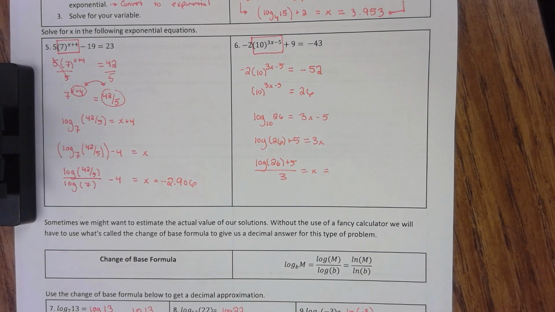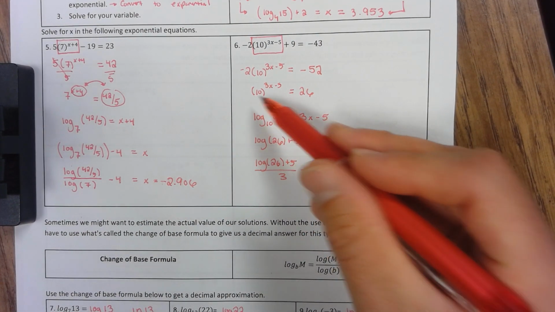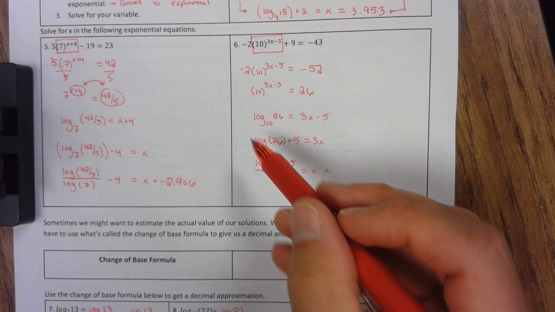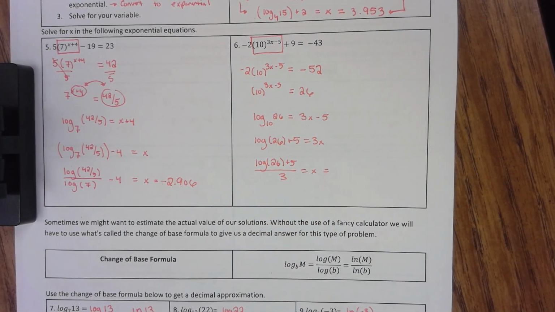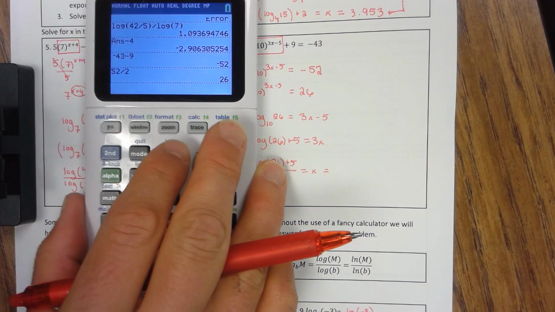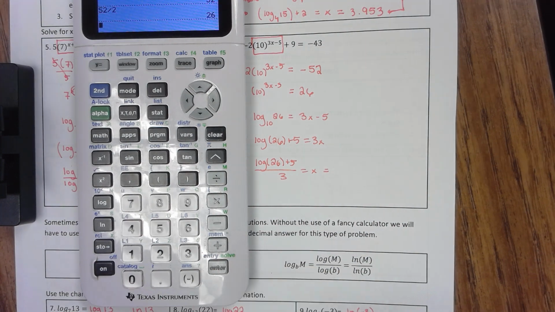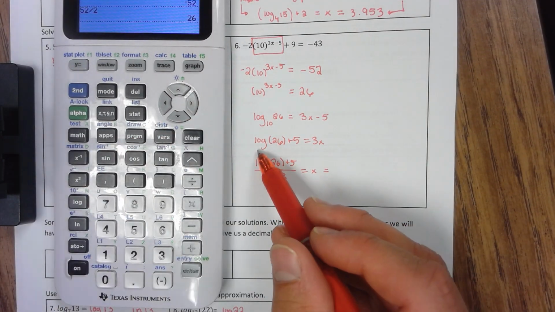So I'm going to go ahead and convert this to a log. So this is log base 10 of 26, and now it equals 3x minus 5. Well, log base 10, that's just log, right? I don't need to write base 10. In fact, with it being base 10, I don't need to even do a change of base formula. We have a button on our calculator for this when I go to get my rounded answer. So that's why I just didn't write the base here.